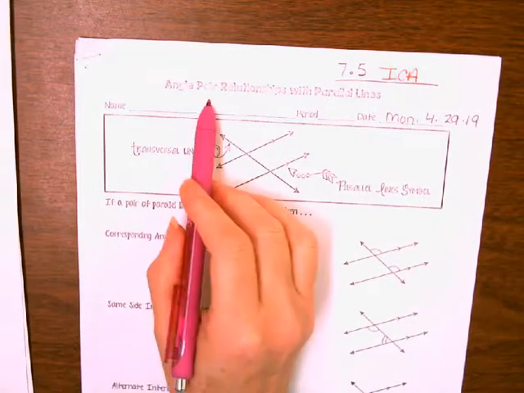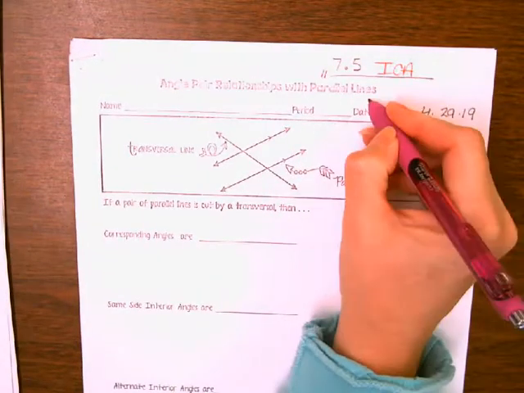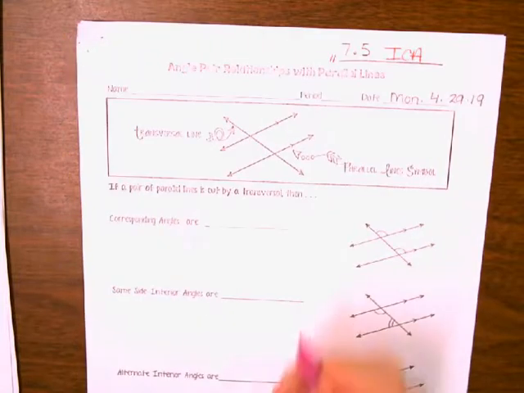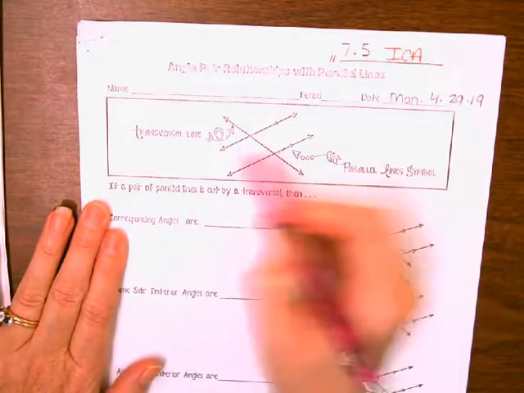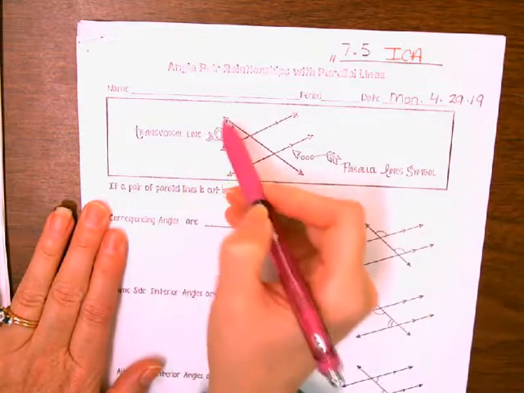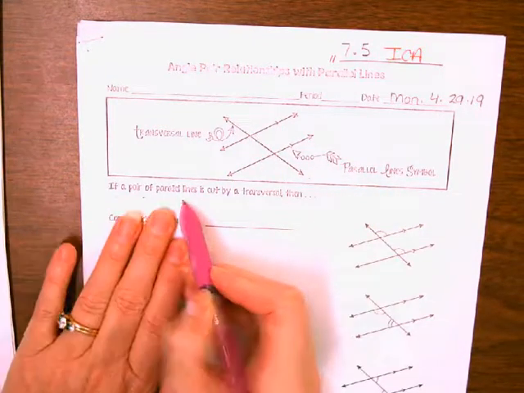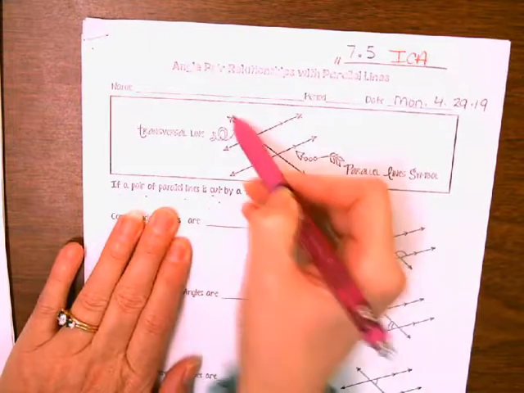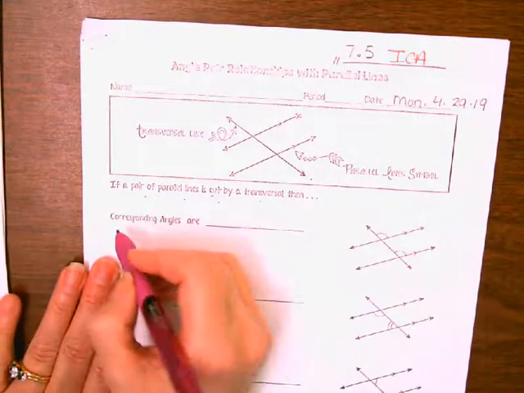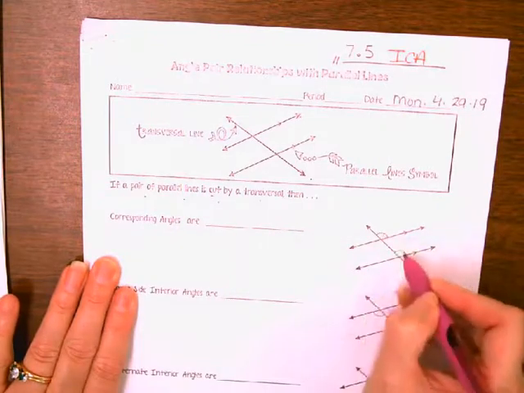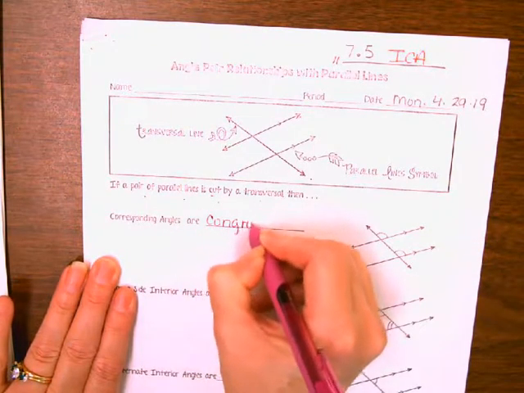Angle pair relationships with parallel lines. All right, so here's our picture again. We have two parallel lines, and it has a transversal. If a pair of parallel lines is cut by a transversal, it just means they intersect, then we learned that corresponding angles are congruent.